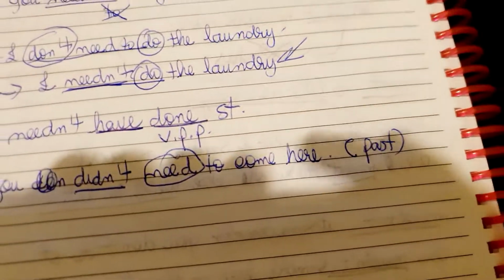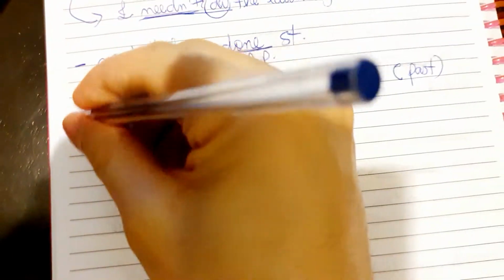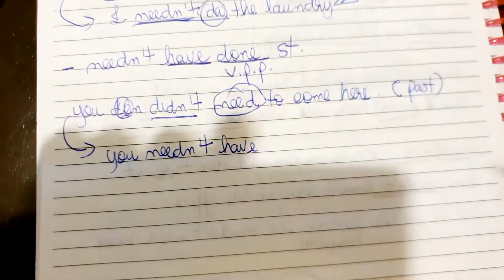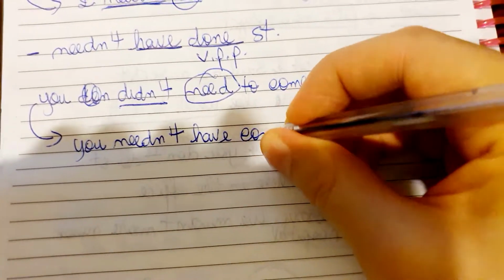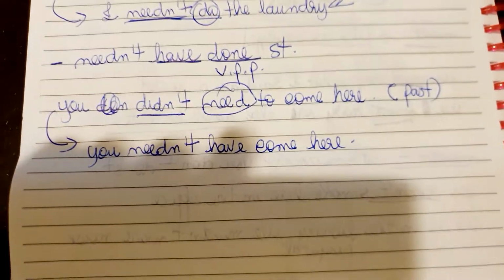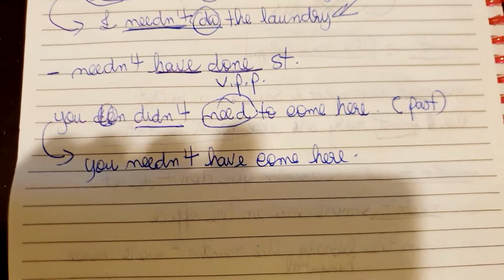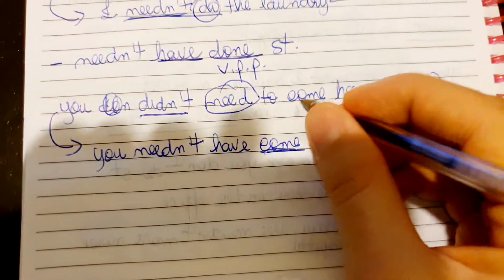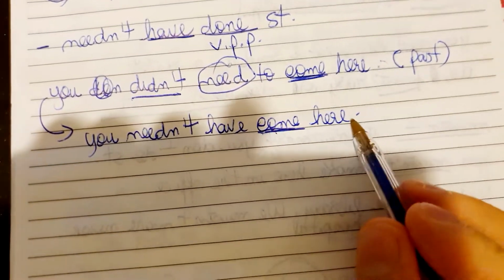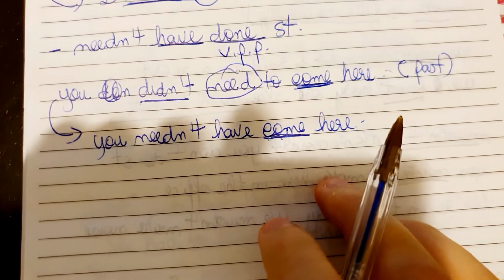I'm going to turn this expression into the needn't have done structure. Let's see. You needn't have come here. And then you say, Thales, come here is the same as come here. What's the difference?